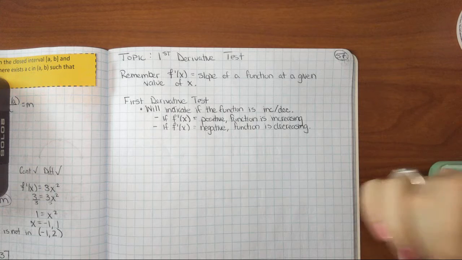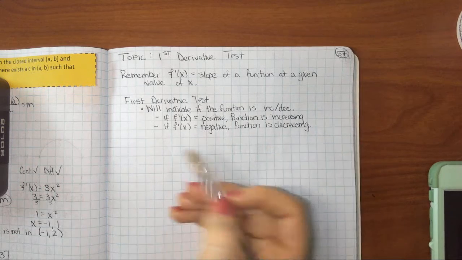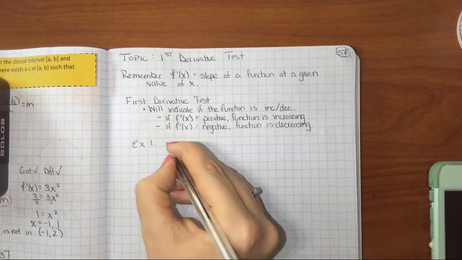So, let's just look at our first example. So if f of x equals 0, then it has a minimum. Not f of x. Be careful how you say that. If f prime of x equals 0, it has the possibility to be a minimum or a maximum, okay?